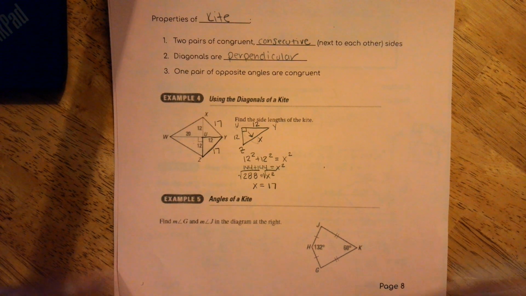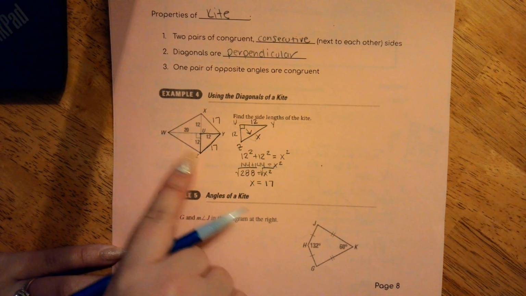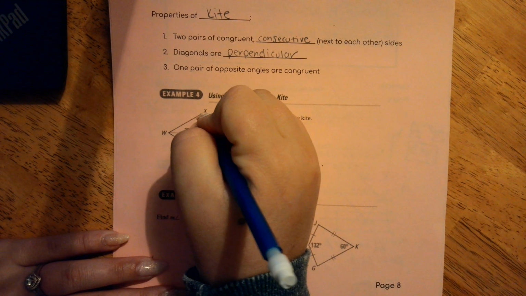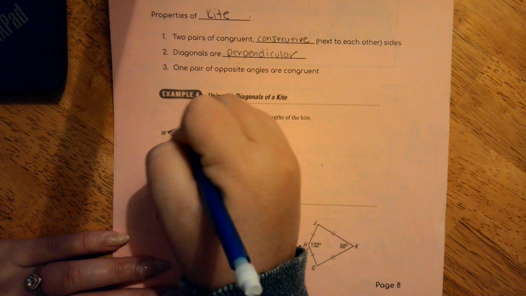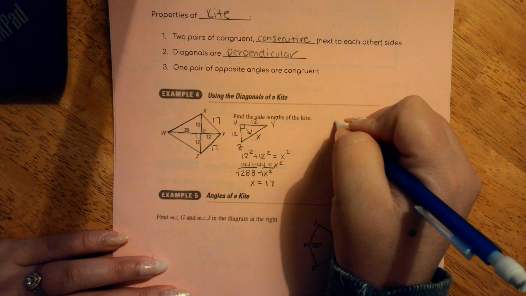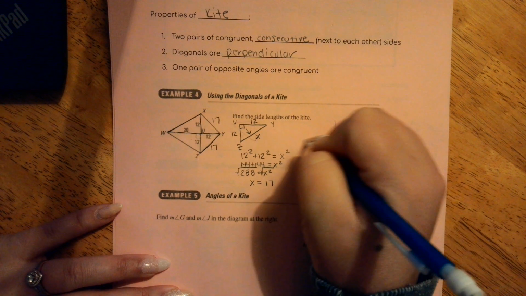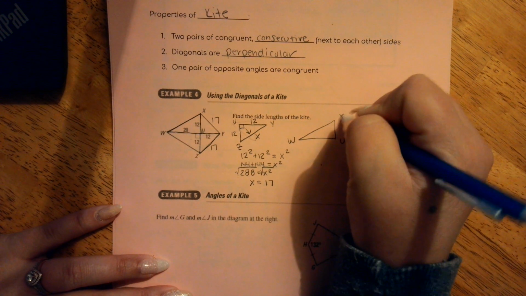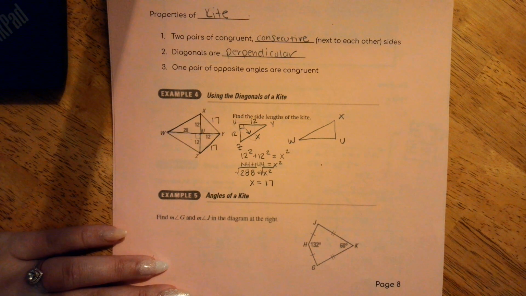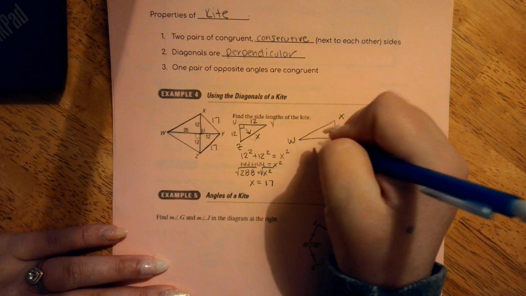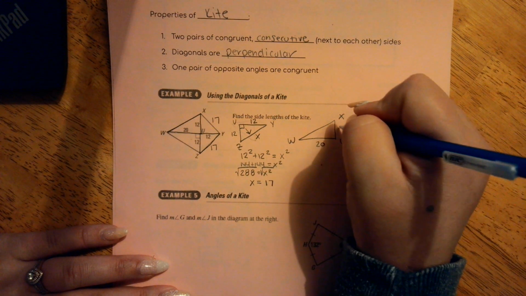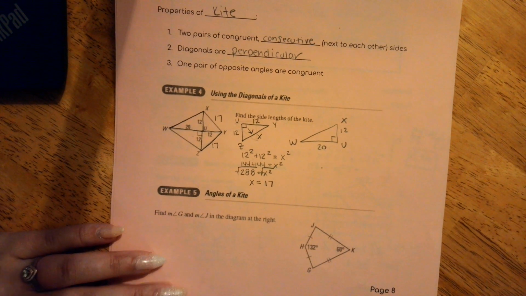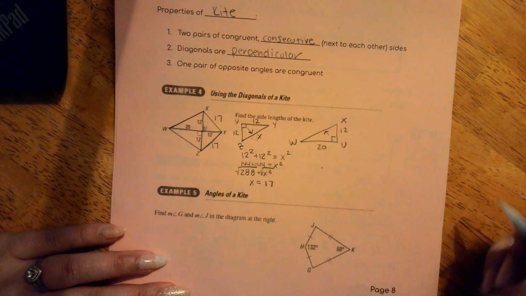All right, the next triangle that I want to take a look at, we're going to need to find the other sides of this kite. So if we focus on X, U, W now, I'm going to redraw that one over here. So W, U, X. And this time we know WU is 20. We know XU is 12. And then here's our right angle. It looks like we are looking for the hypotenuse again.